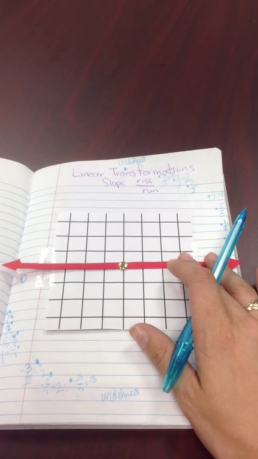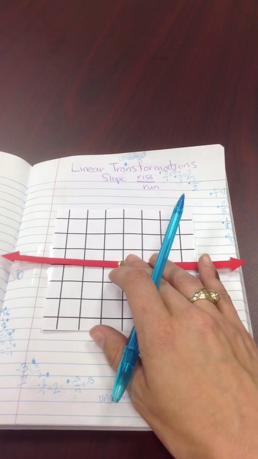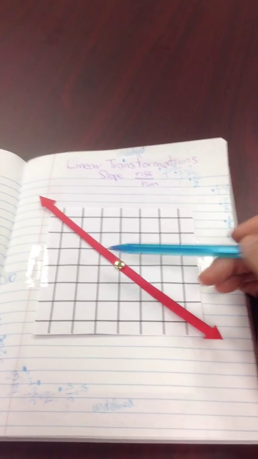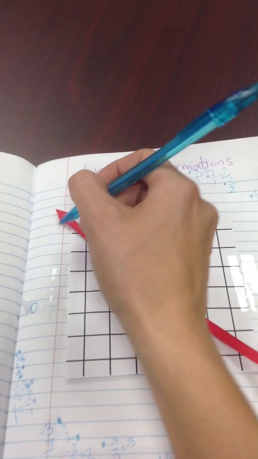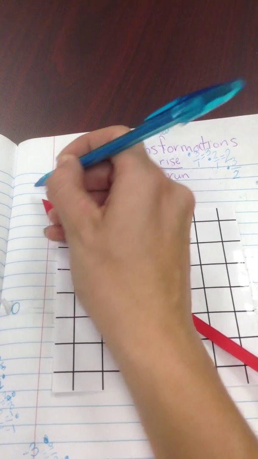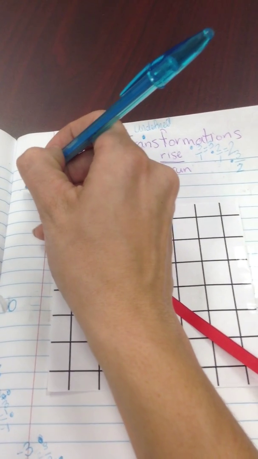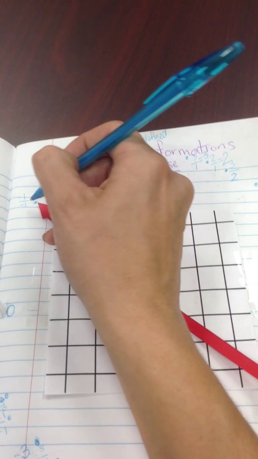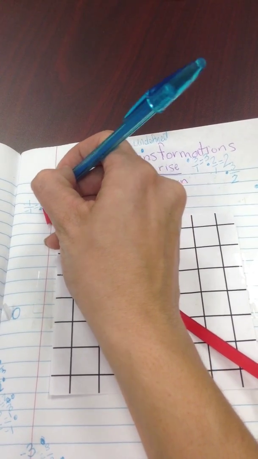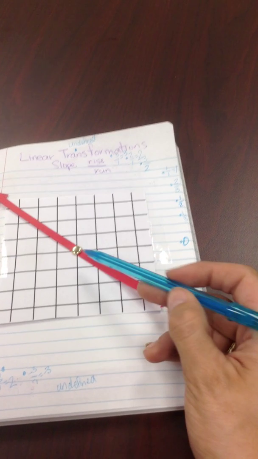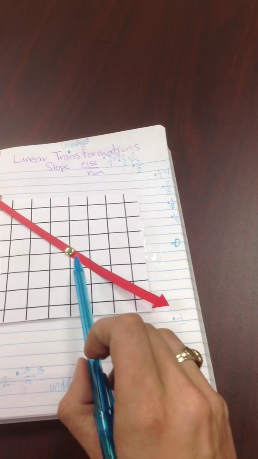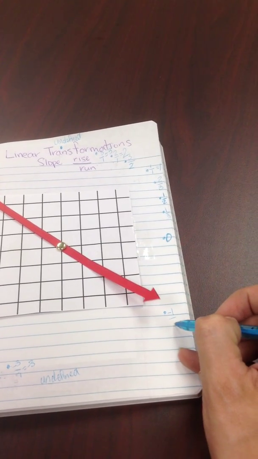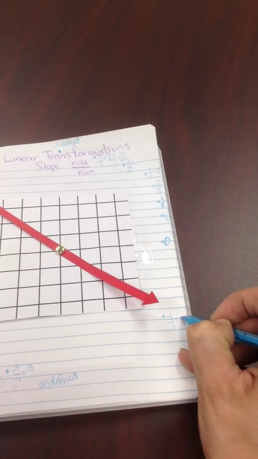All right, now what happens if we tilt this the other way? What if we go up 1 and to the left 1? If we go up 1, that's a rise of a positive 1. If we go to the left 1, going to the left is negative. 1 divided by -1 leaves us with a negative answer, so we have a -1. On the other end, if we go down 1, traveling down on your graph is negative, and to the right 1, negative 1 over 1 would leave us with negative 1.